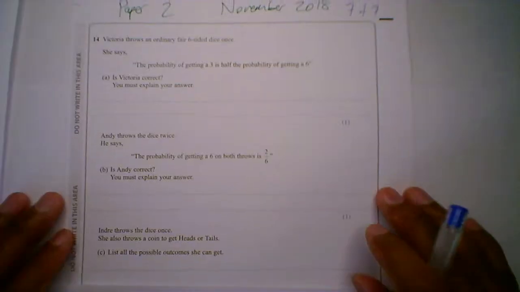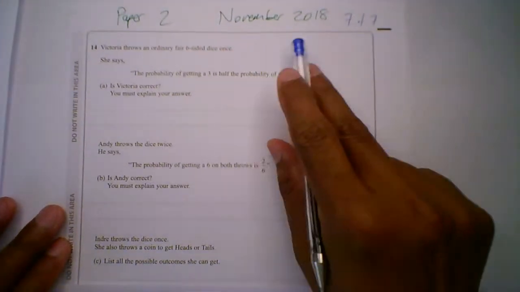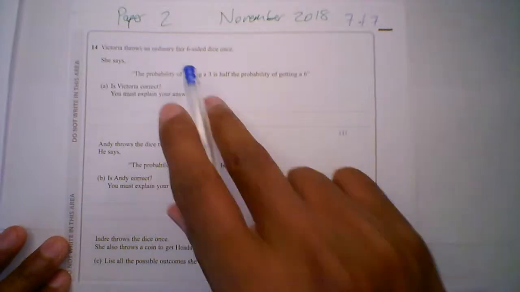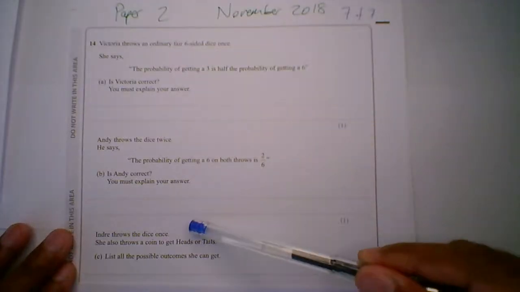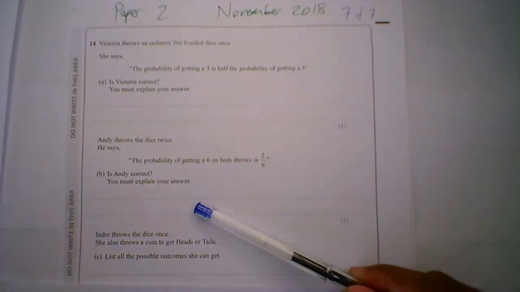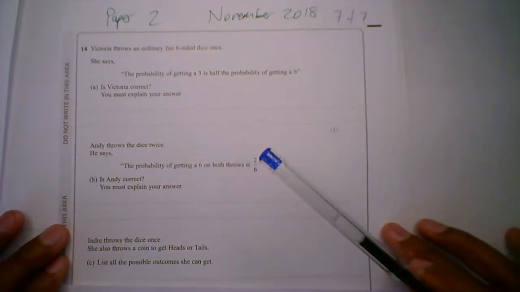Okay, here this is the next question. This is from November 2018, paper 2, so it's a calculator paper. And you can see from this question, it doesn't start off like the other questions. What we have is the last part here. So let me read the question, then you can press pause.